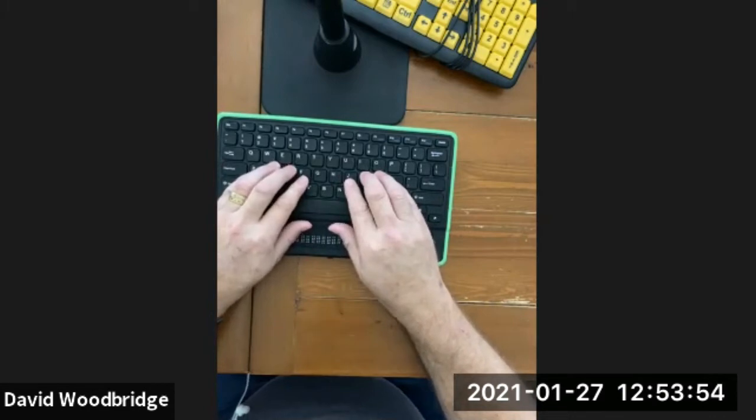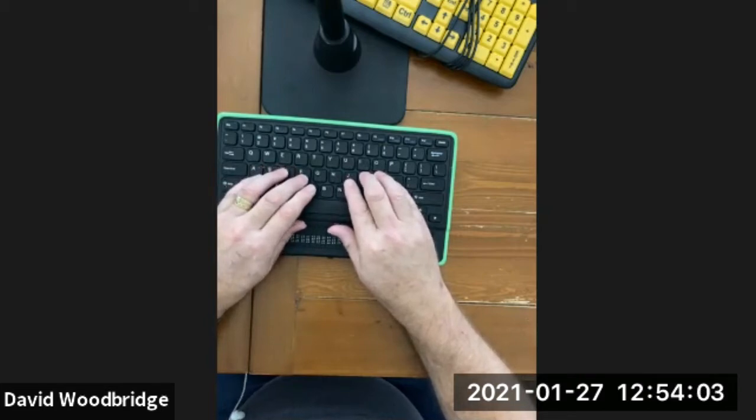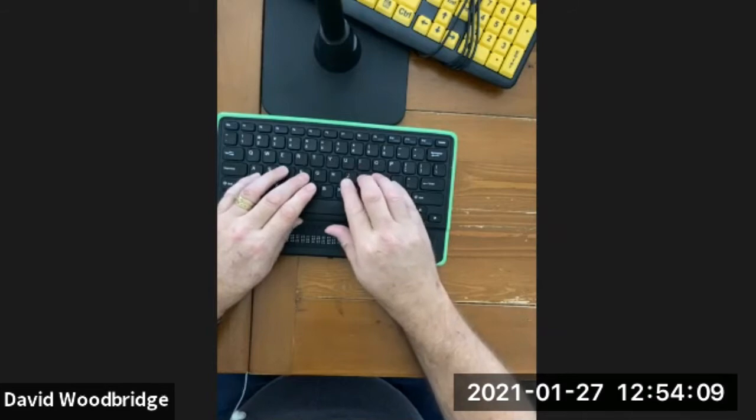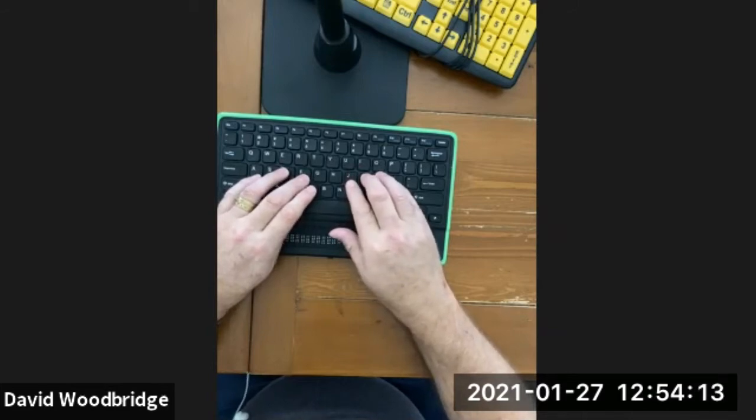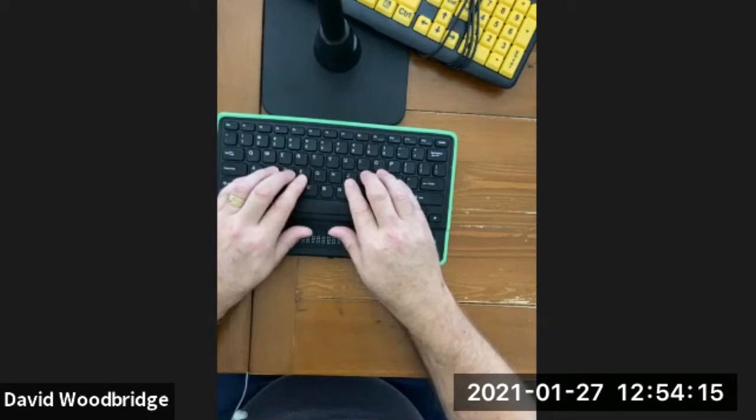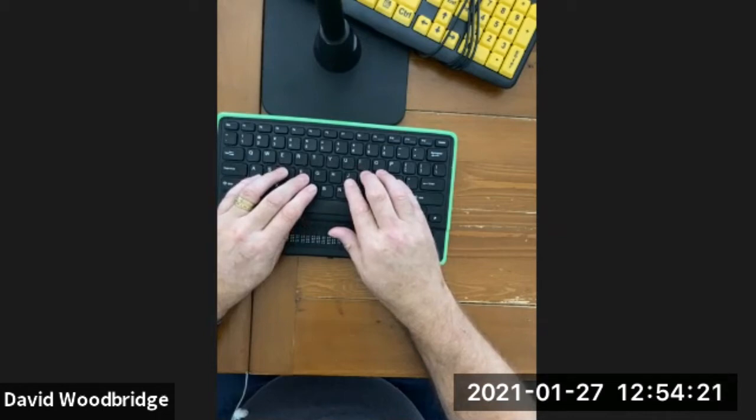So this device not only supports my iPhone and my iPad, it also supports my Windows computer running JAWS, my Mac supporting VoiceOver. It currently does not support Android or Samsung phones or tablets. That's just going to be a firmware update, so hopefully that'll be soon. And it's just a really, really nice keyboard to use, to type on.